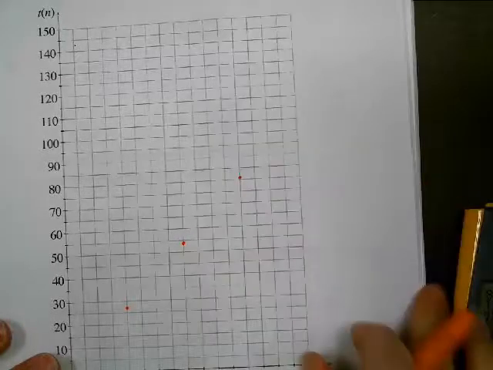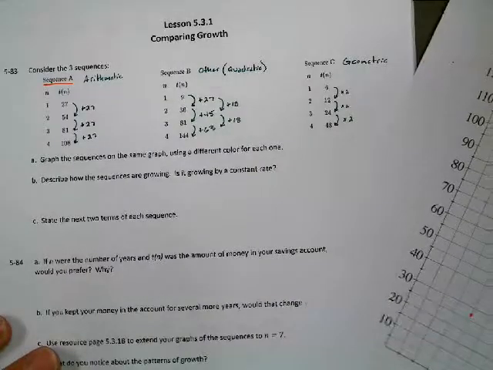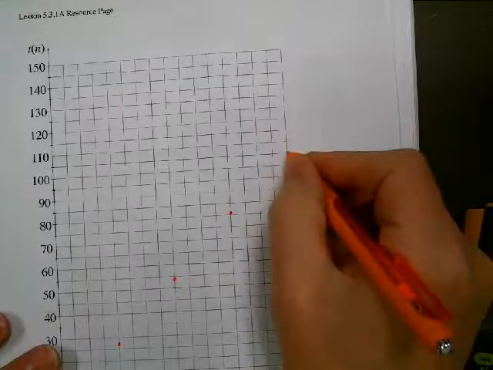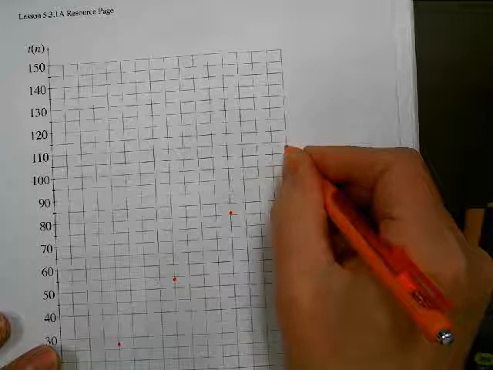My stomach's growling. Next one would be 408. So 4, this is 105, so 108 would be about right there-ish.